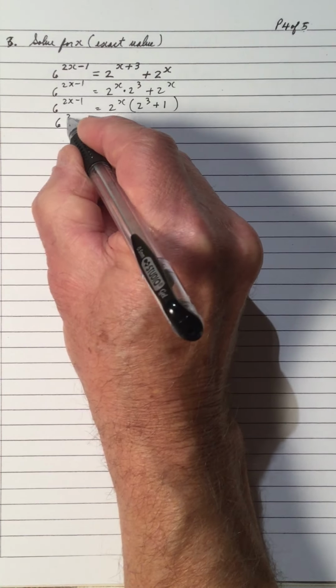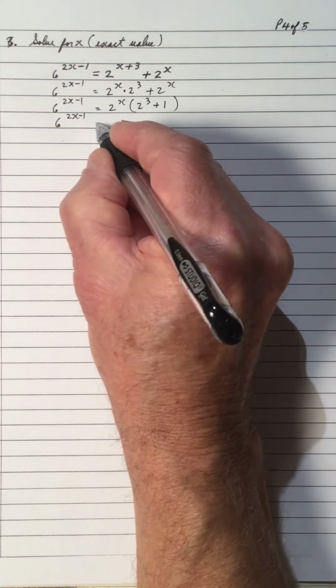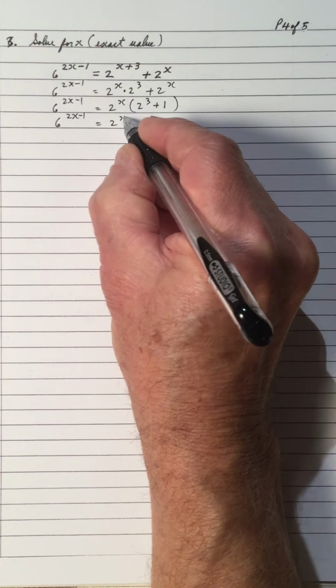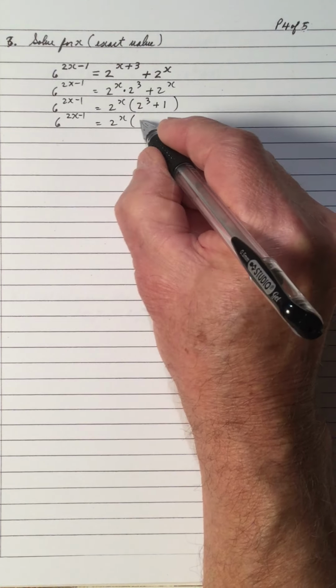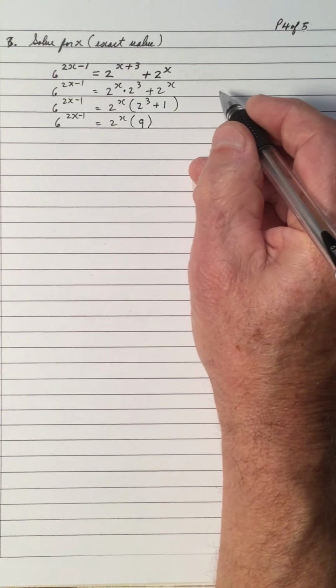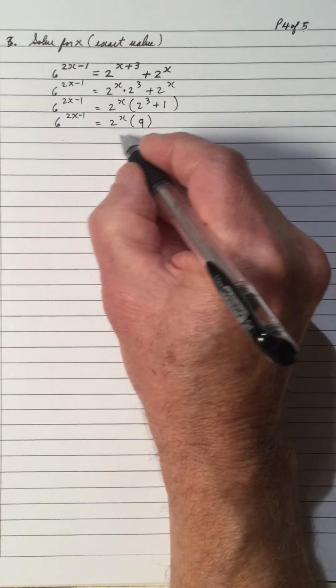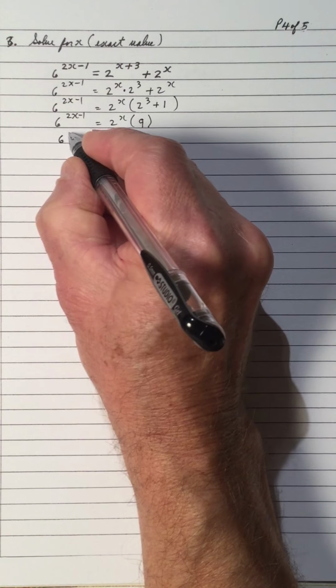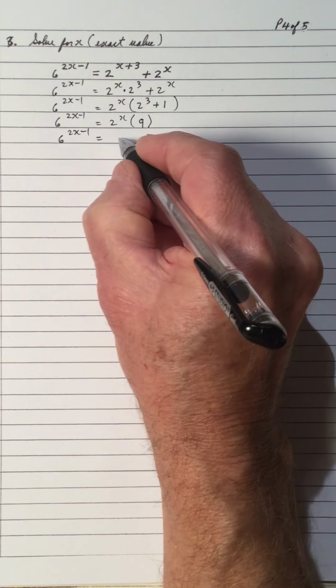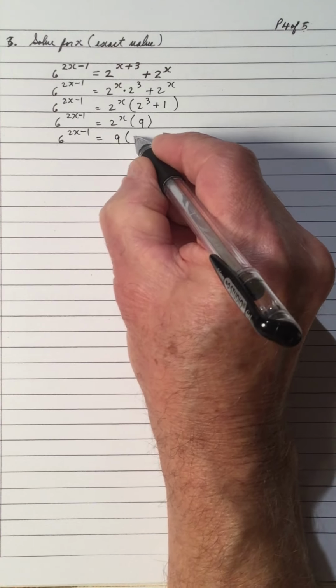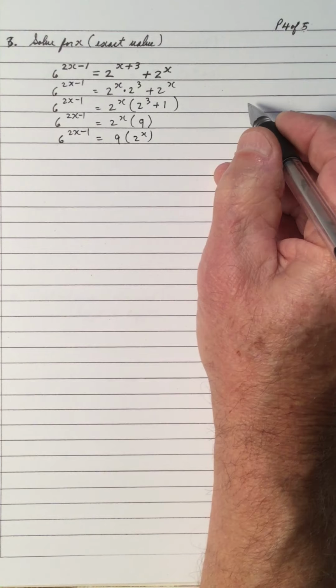So this is 6 to the 2x minus 1 equals, and 2 cubed is 8 plus 1 is 9. Now I have 6 to the 2x minus 1 equals 9 times 2 to the x.